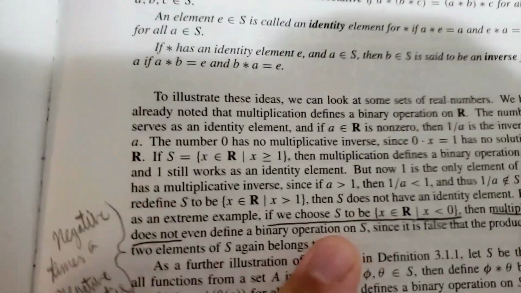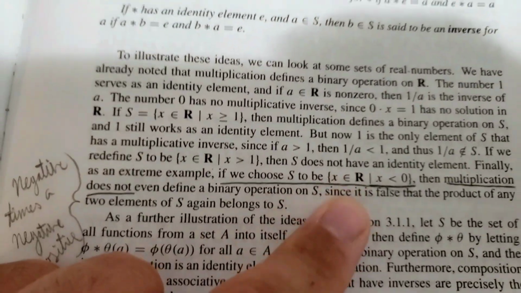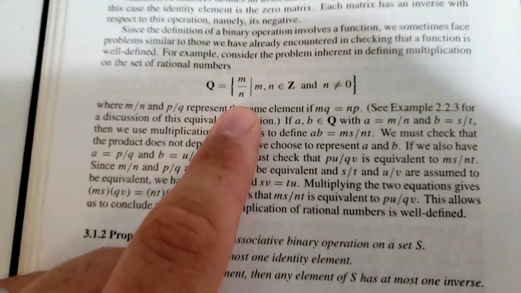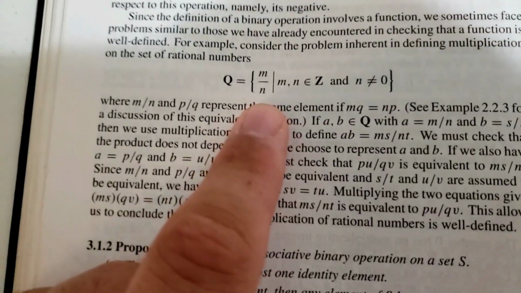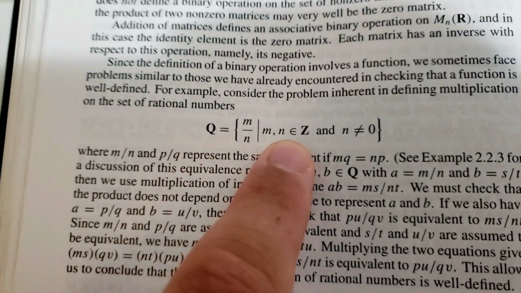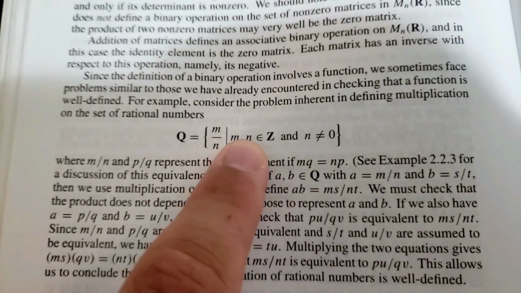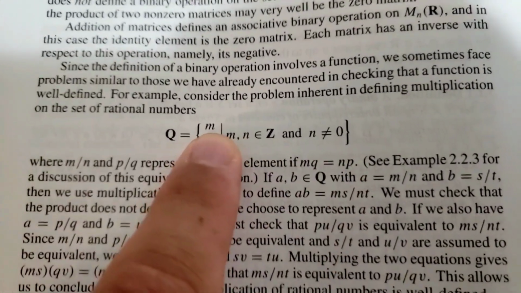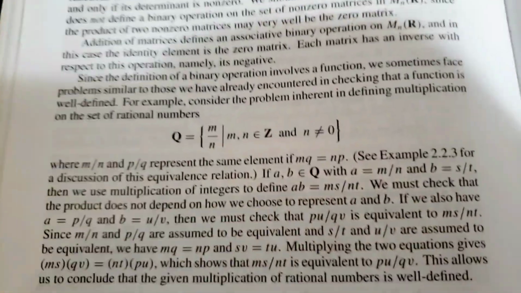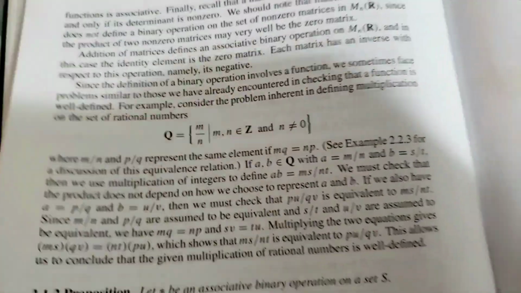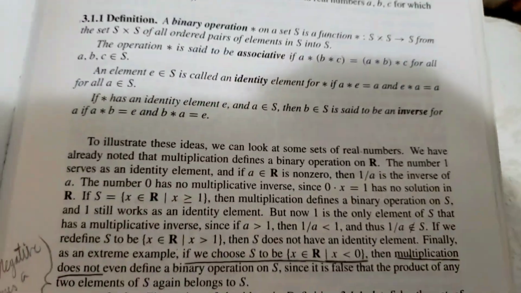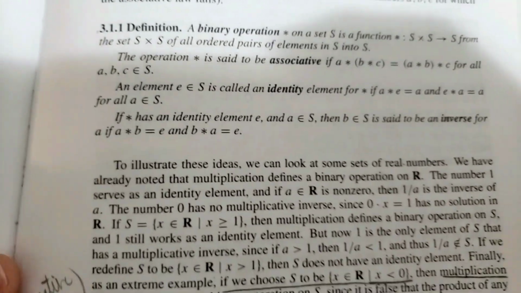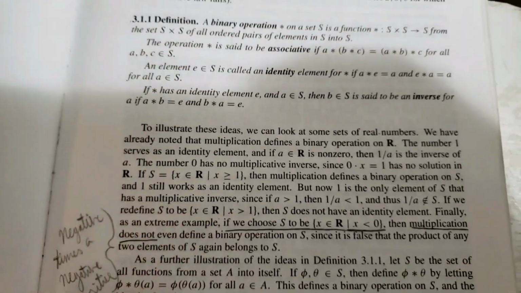Think about multiplication. Let's say this is the set that the binary operation of multiplication is defined on, which is m over n for any integers m and n. So Z is the set of all integers, such that n is non-zero. So m can be 0, but n is not 0. And so this is why division by 0 is undefined in multiplication, because division is just multiplying by the inverse element, right? It's not actually division.